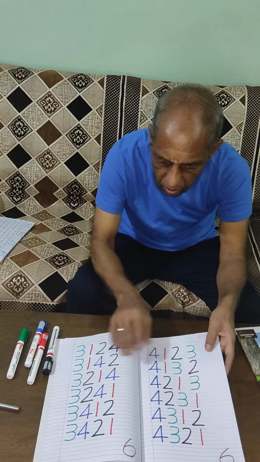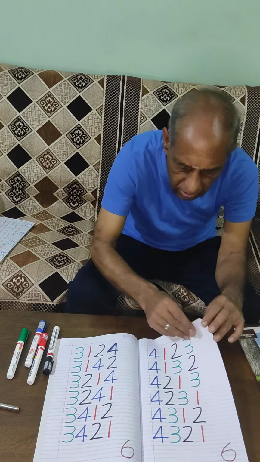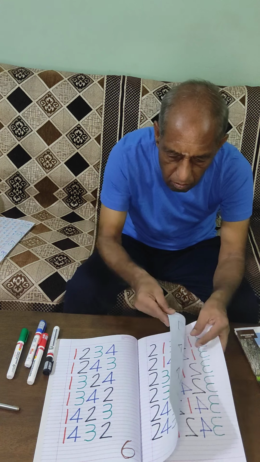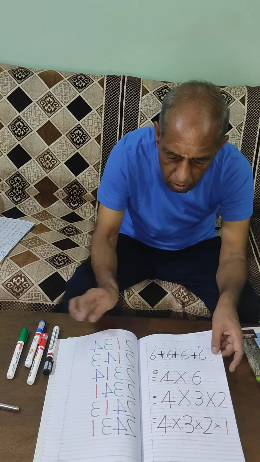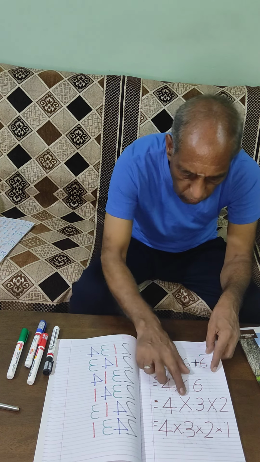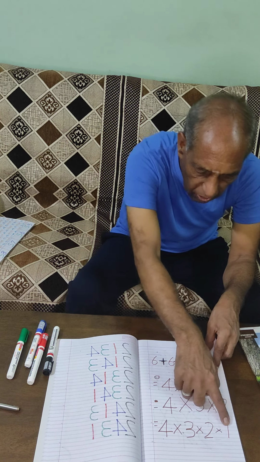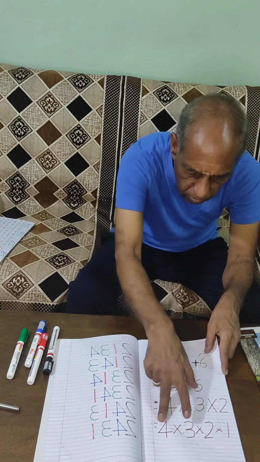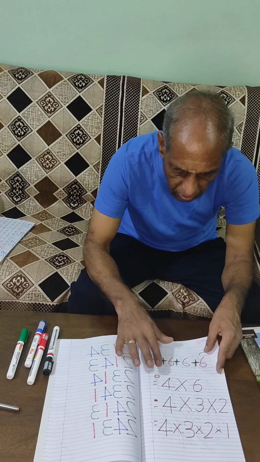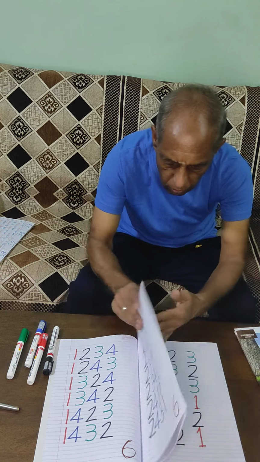Now here we got 6 plus 6 plus 6 plus 6. Look at here, 6 plus 6 plus 6 plus 6 is 4 times 6. The 6 could be written as 3 times 2, and if you multiply that by 1, the result will not change. So 4 times 3 times 2 times 1. From here we are confirming multiplication is the only operation to be followed.